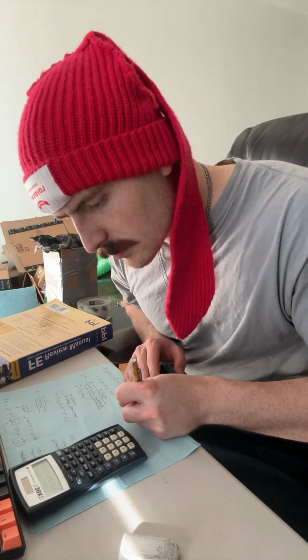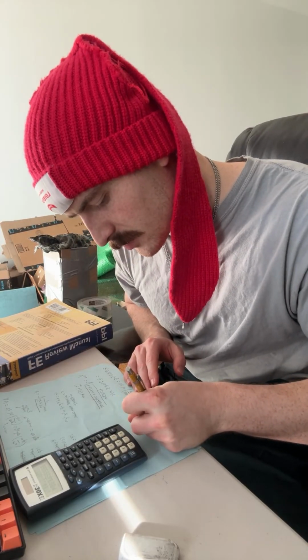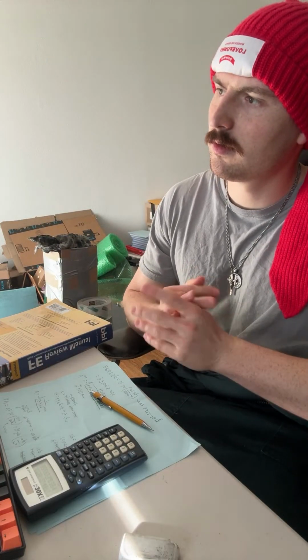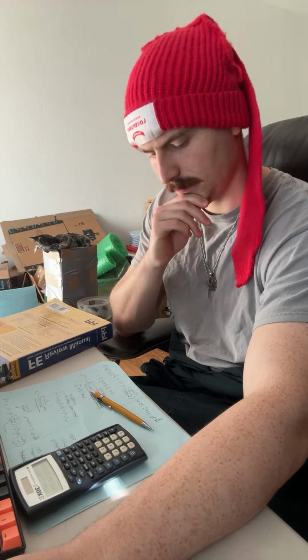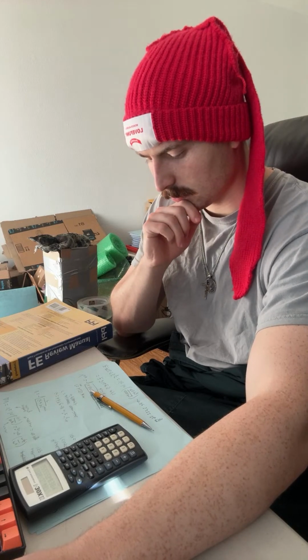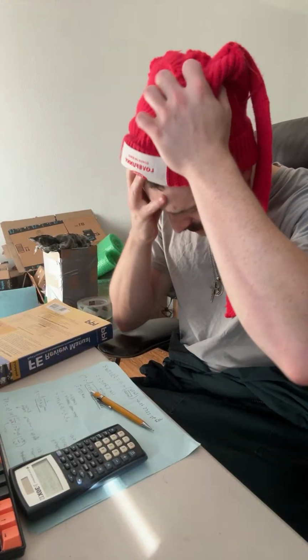V is 3222.26 meters per second. So I got that. Got the delta mass. Changing mass, changing time. What would the thrust be?